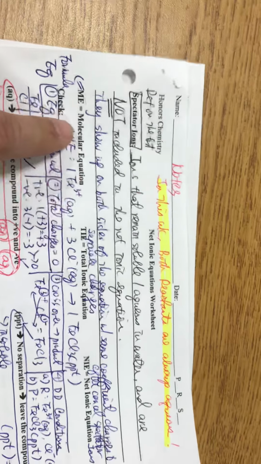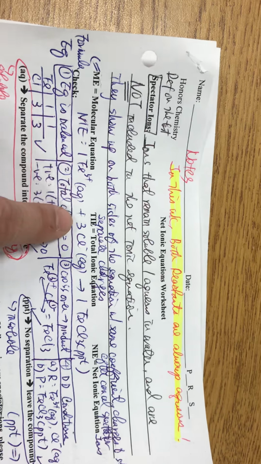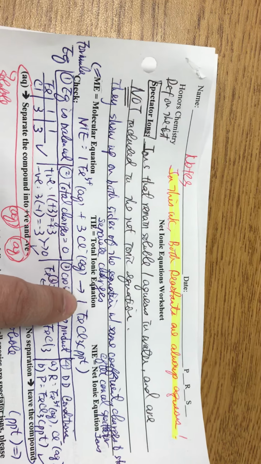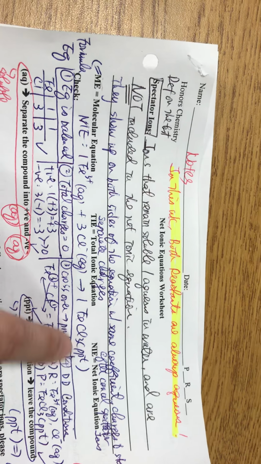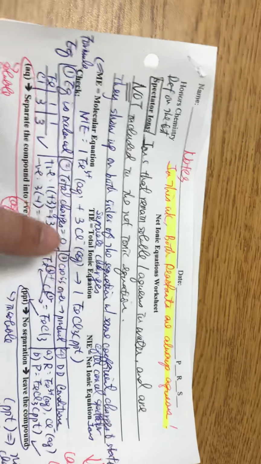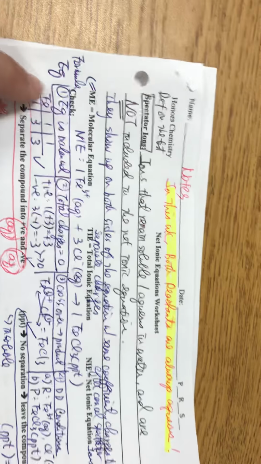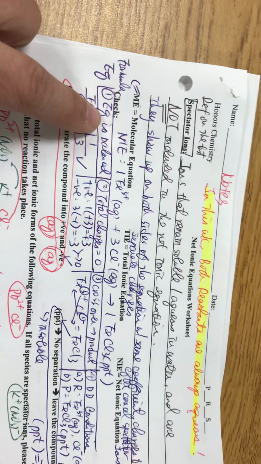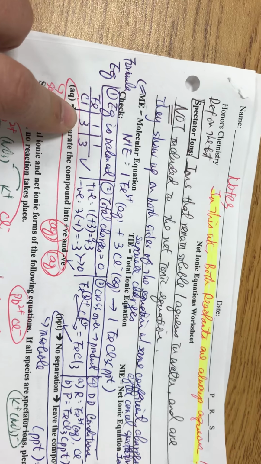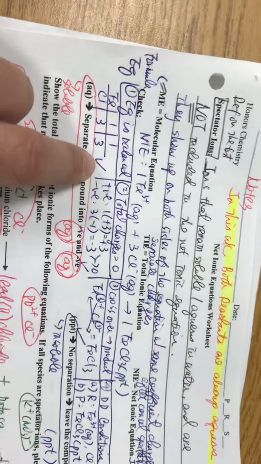Okay? Now, let's say you're done with your net ionic equation, and this is what I got: 1 Fe3+ aqueous plus 3 Cl- aqueous to form 1 FeCl3 PPT. So let's say this is the one that I came up with. How will you know that this equation is correct? You've got to check in 4 different ways. You've got to check all of them. Number one, check whether the equation is balanced by drawing the chart, to compare the Fe and Cl. Are they okay? Check mark.